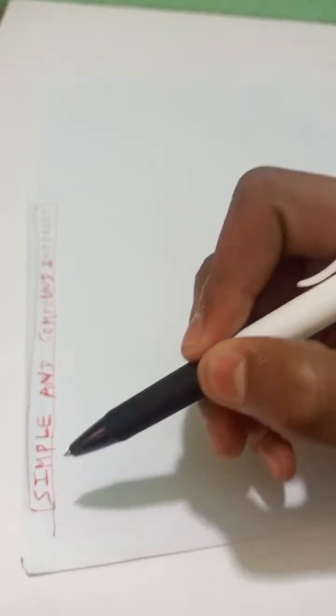Today we are going to discuss the formulas of simple and compound interest. We are talking about simple and compound interest formulas.